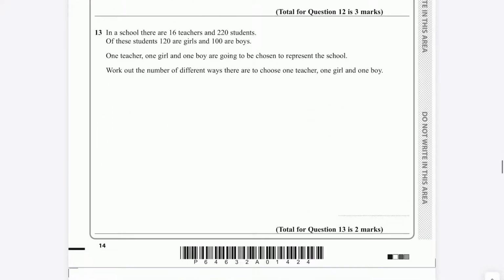So question 13, there are 16 teachers. So we have 16 teachers, 120 girls and 100 boys. So work out all the different ways you can choose one teacher, one girl, one boy. So that's going to be 16 times 120 times 100. And that's going to be 192,000.